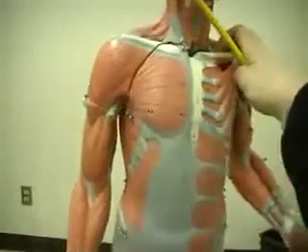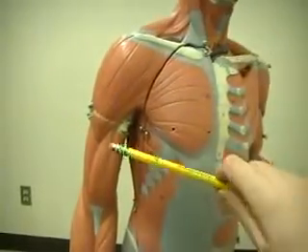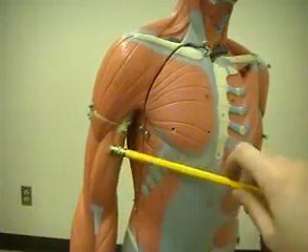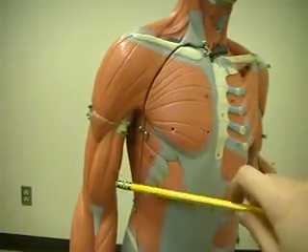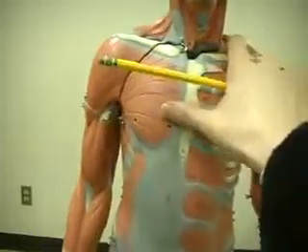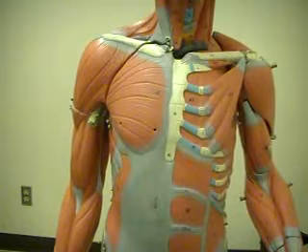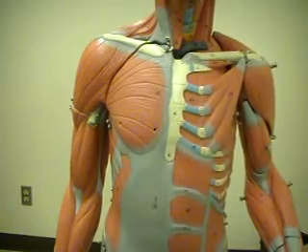And if we turn it back to look at it this way, this is the biceps brachii. Biceps brachii. And we'll hold off on the lower forearm. It's kind of confusing, so we'll create another video for that.